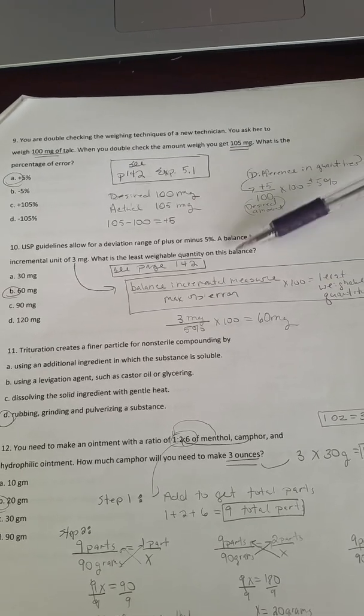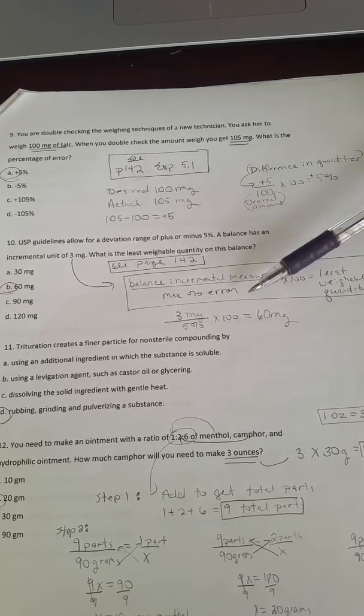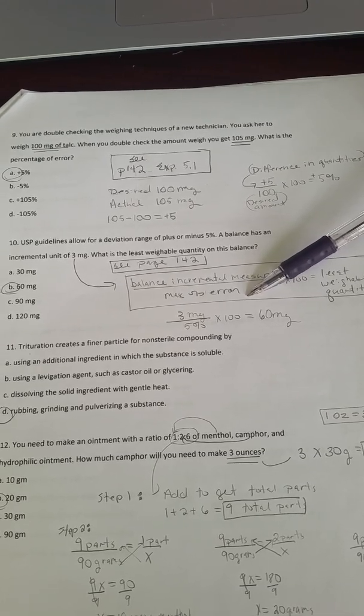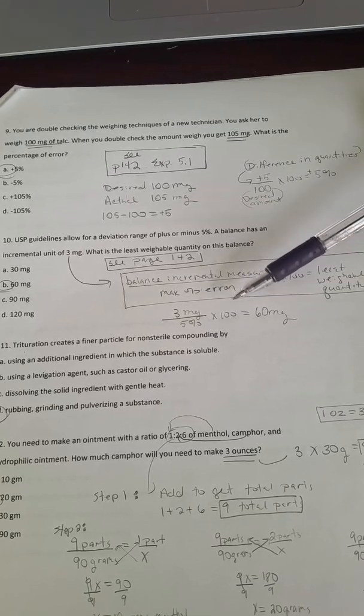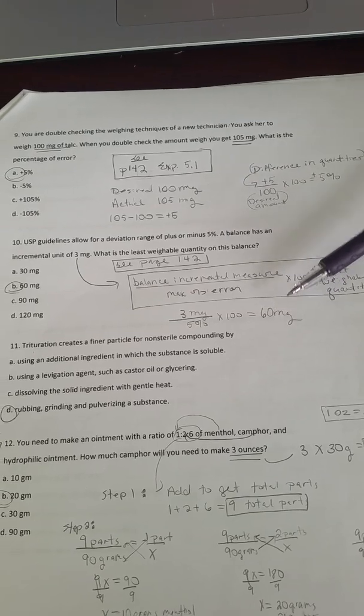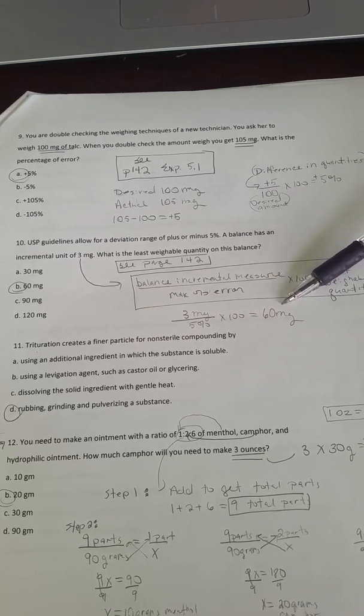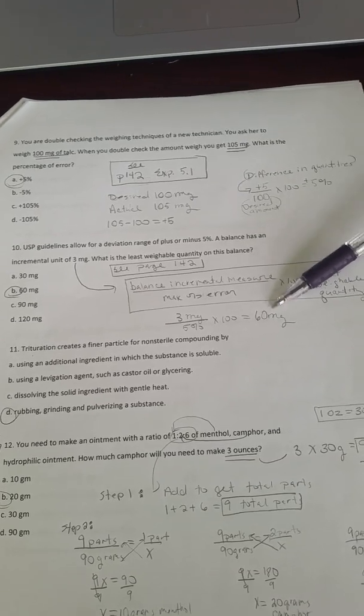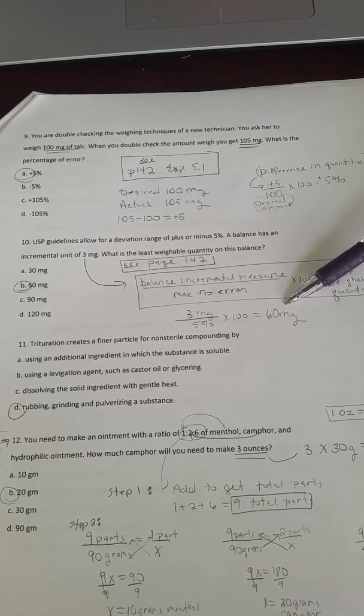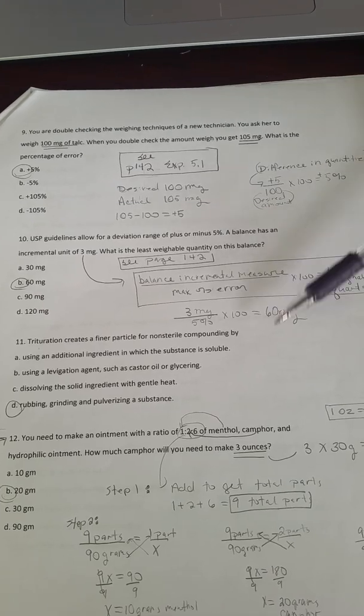So you just plug into the formula. 3 milligrams over the 5% error times 100 is 60 milligrams. So the least amount we could weigh and be accurate within 5% is 60 milligrams. If we weigh anything less than that, it's not going to be accurate enough.